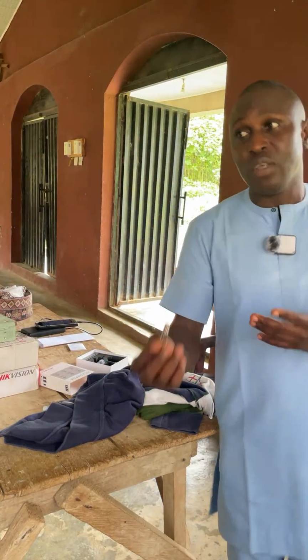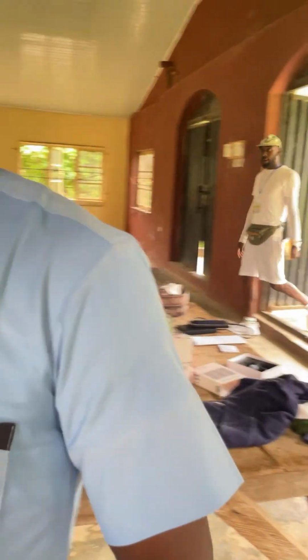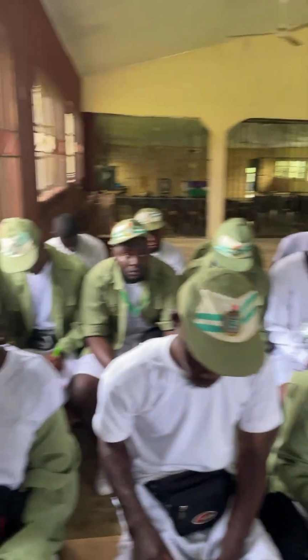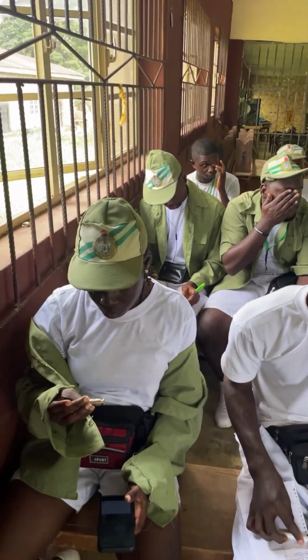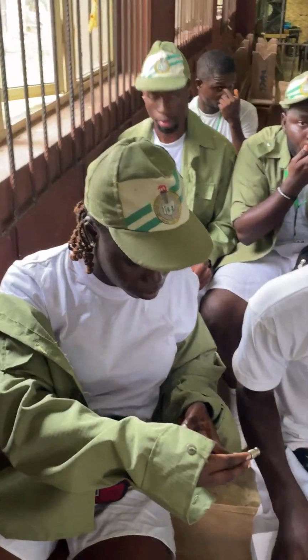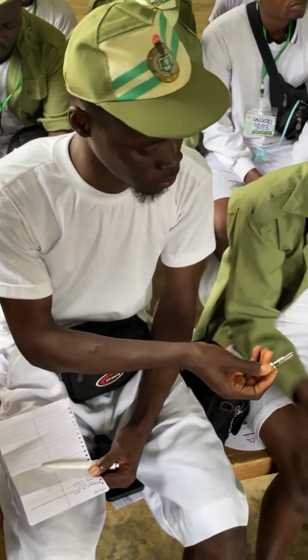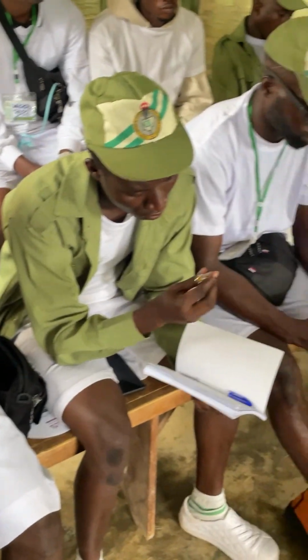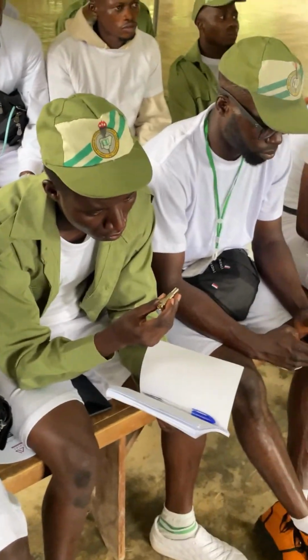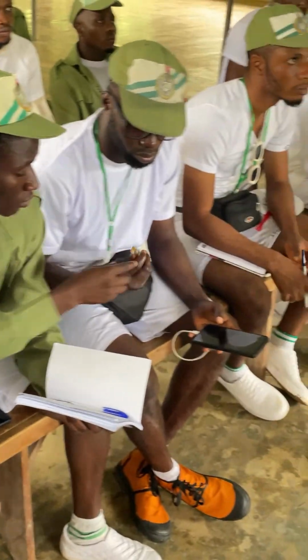I said we have 3 major types of connector we use in CCTV. We have the video connector, the power connector, and the audio connector. But nowadays, there has been an advancement in CCTV technology. We have cameras that we call video over coaxial, where you don't need any audio connector.